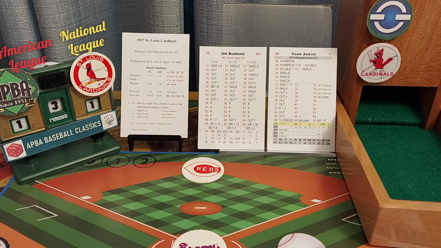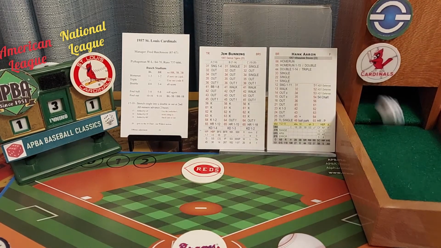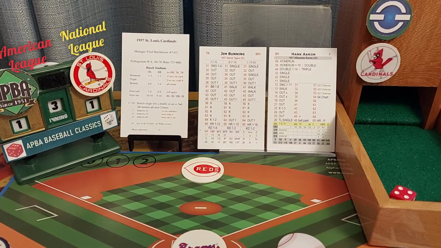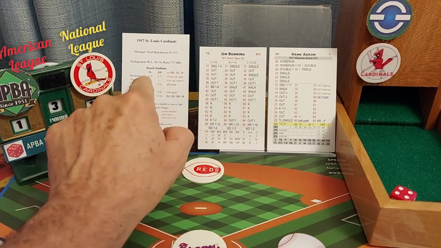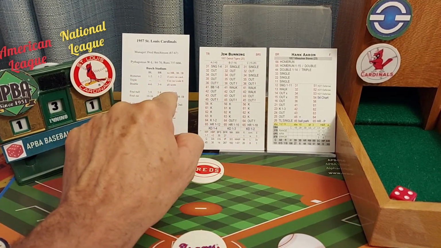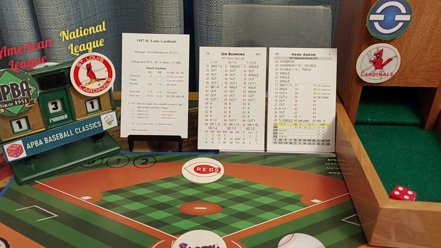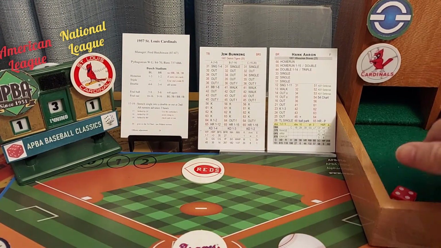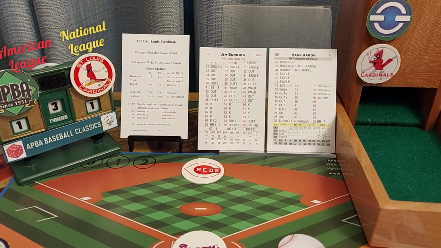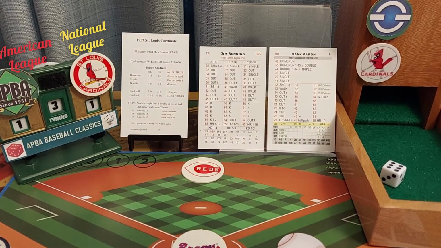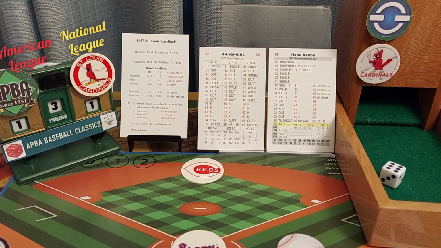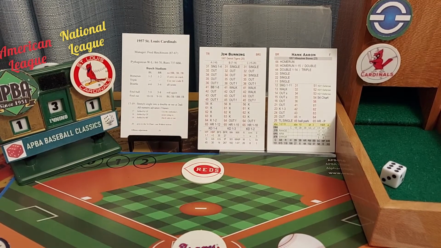Hank Aaron comes to the plate. Walked his first time up. 4-6. Ballpark card, 7. So he's a right-handed batter. Foul ball, roll again. One 6 is an out. That's a ground ball to second base. 4 to 3. That's the end of the inning.